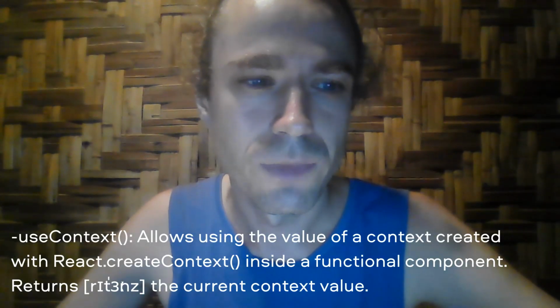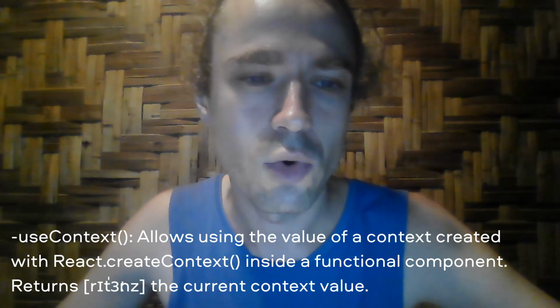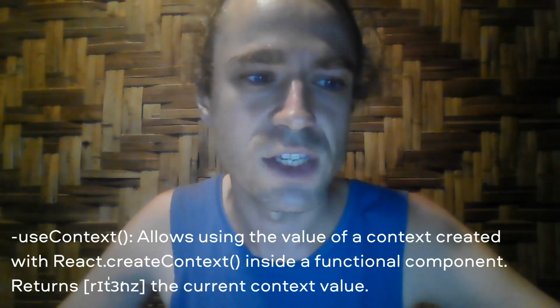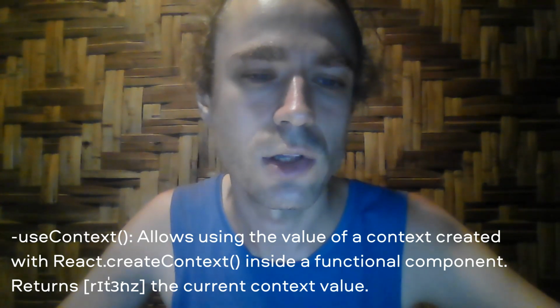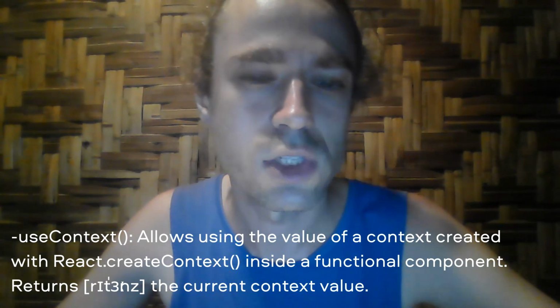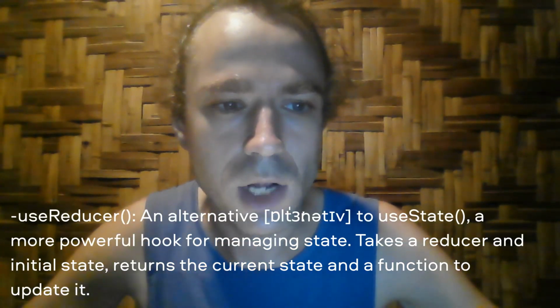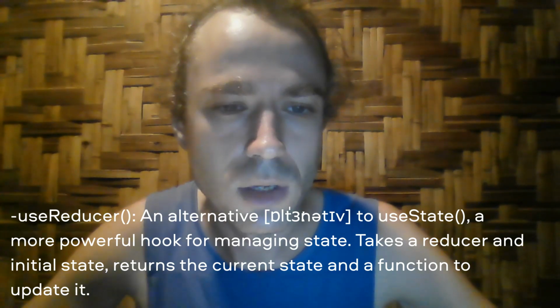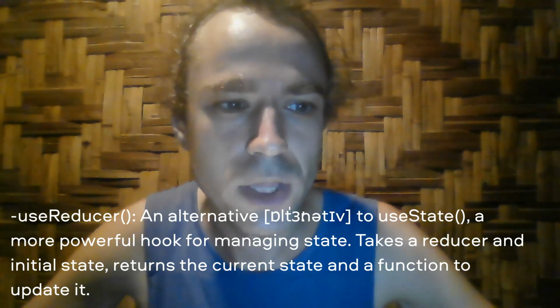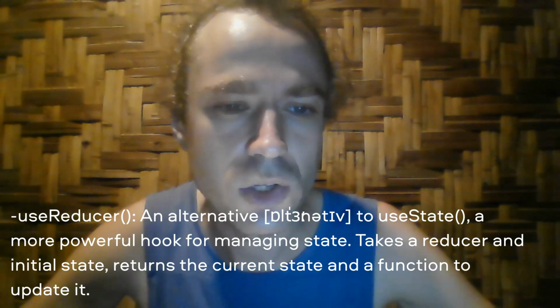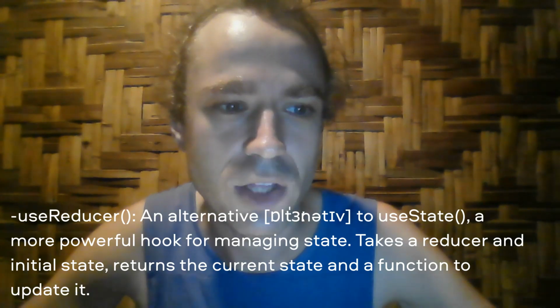useCallback memoizes a callback function, returning its memoized version, useful for preventing unnecessary re-renders of child components when the parent changes. useMemo memoizes a value, returning its memoized version, useful for performing optimization by caching calculations. useContext allows using the value of context created with React.createContext inside a functional component, and returns the current context value. useReducer, an alternative to useState, a more powerful hook for managing state, takes a reducer and initial state, and returns the current state and a function to update it.